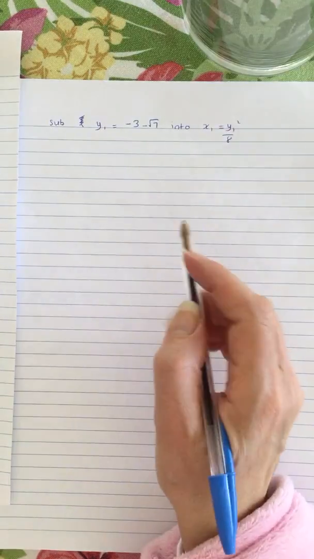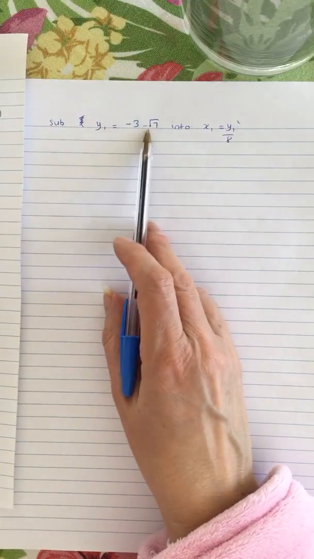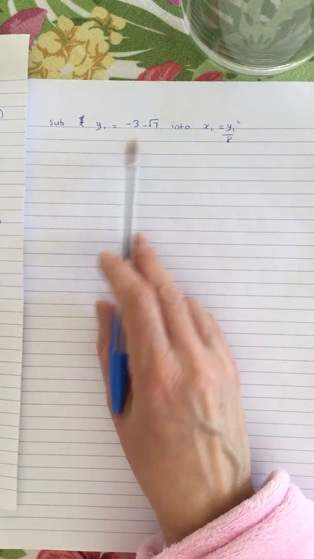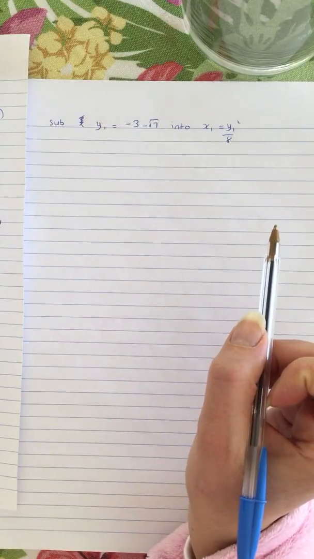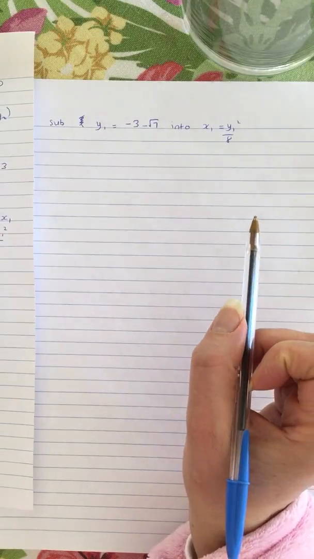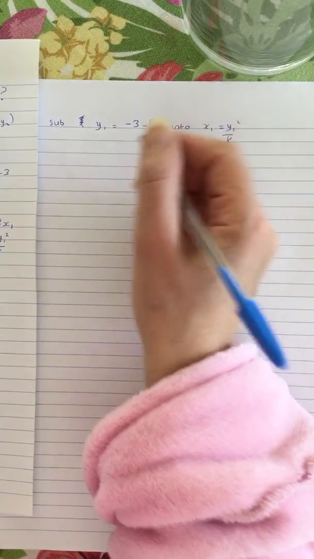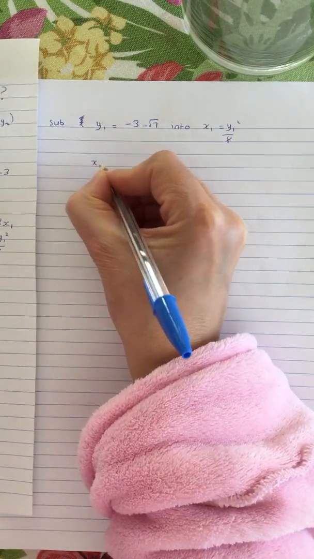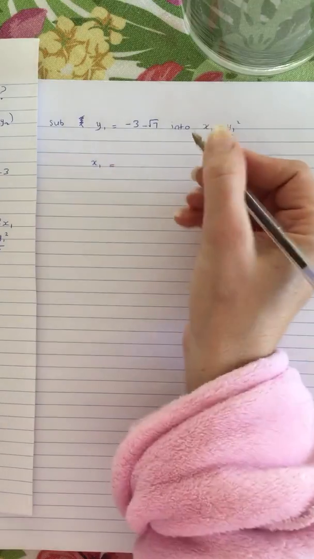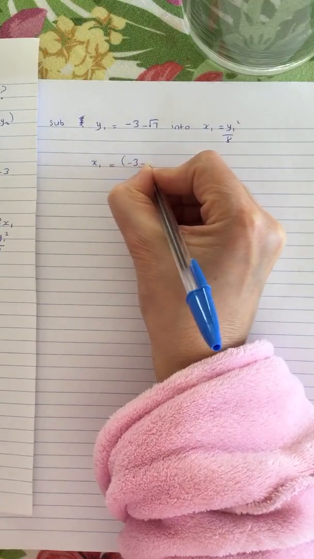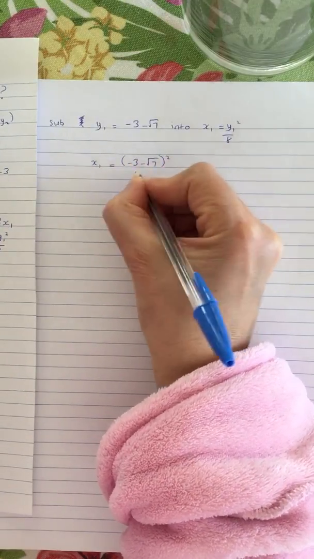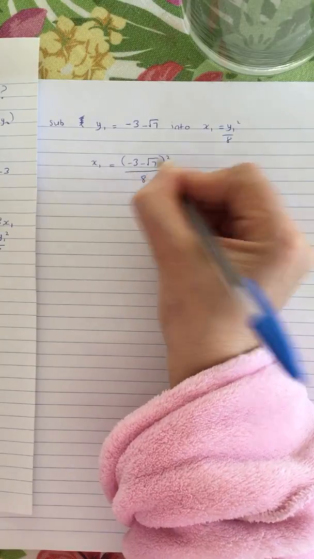If you substitute in the minus 3 plus root 7, you're going to get the other value. We're only after 1. So we get x1 equals minus 3 minus root 7 all squared on 8.